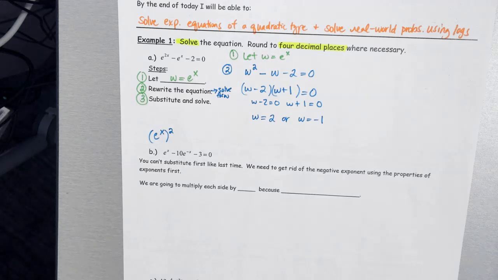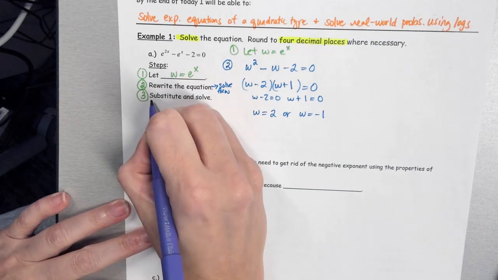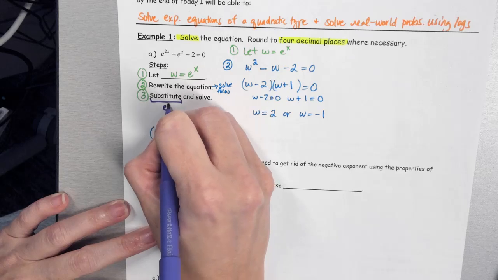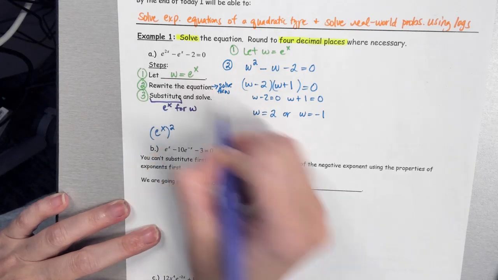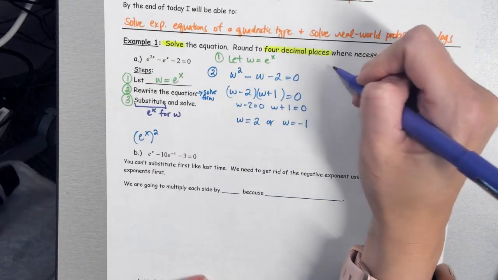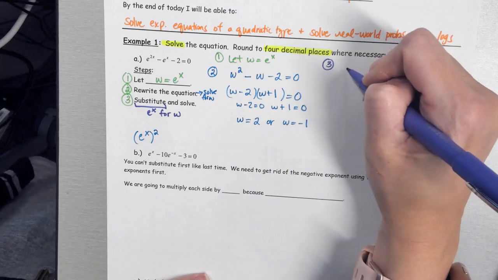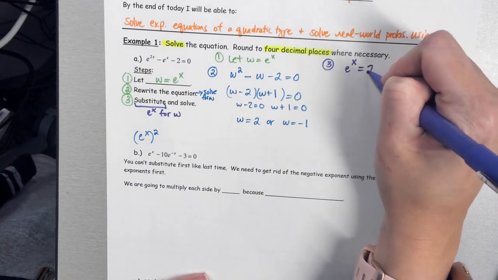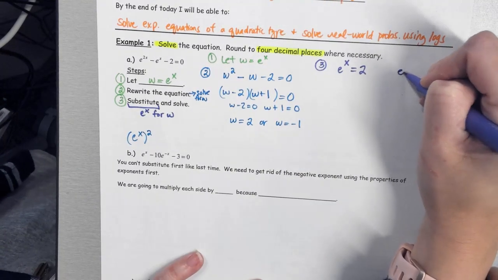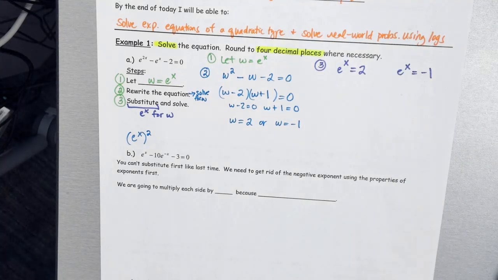Okay, in step 3, you are going to substitute back in e to the x. Okay, so now you're going to plug back in e to the x for w. So that, remember we said that's what they're equal to. So in step 3, instead of w equals 2, we have e to the x equals 2. Instead of w equals negative 1, e to the x equals negative 1. Okay, so we did substitution so we could factor.